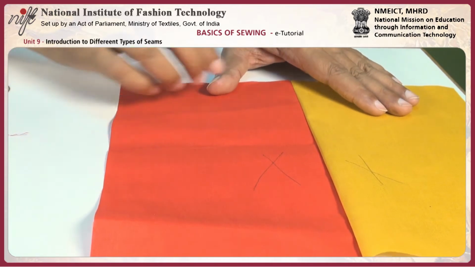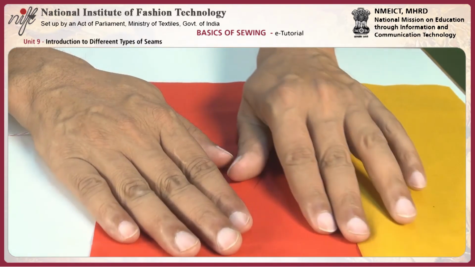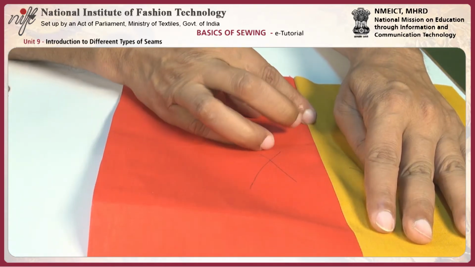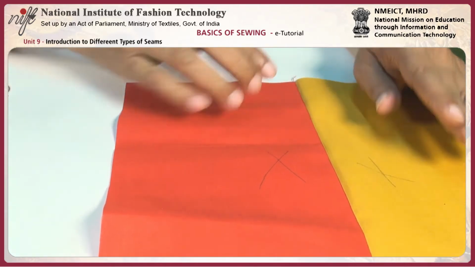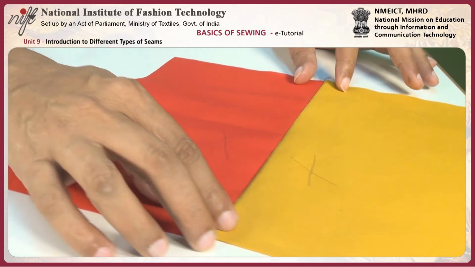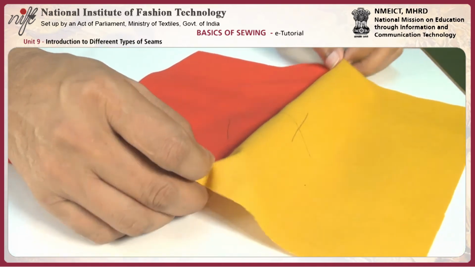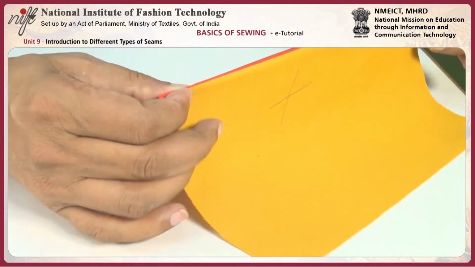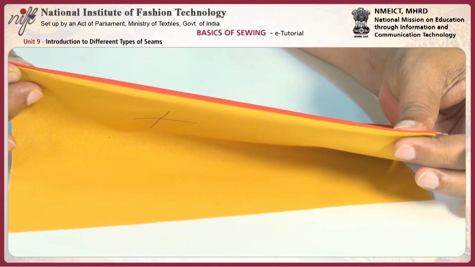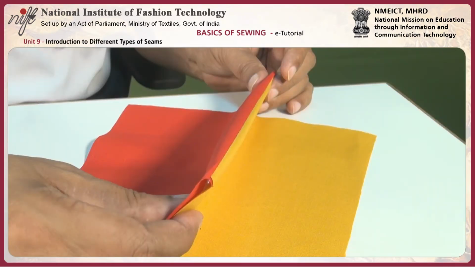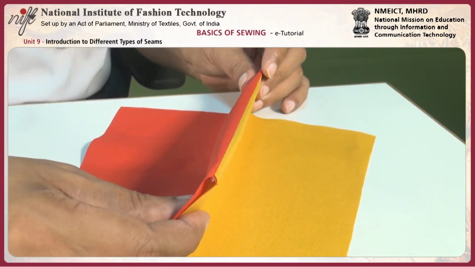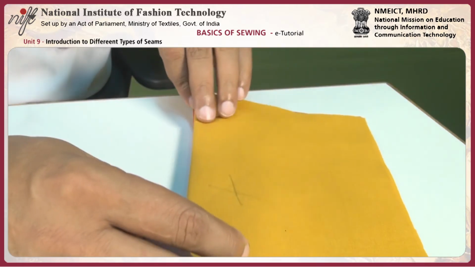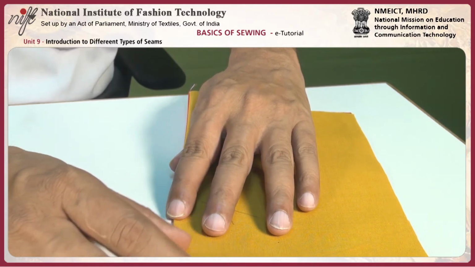In the second step, you are advised to nail press this seam and fold it again this way, fold it this way, keep it flat and crease it.